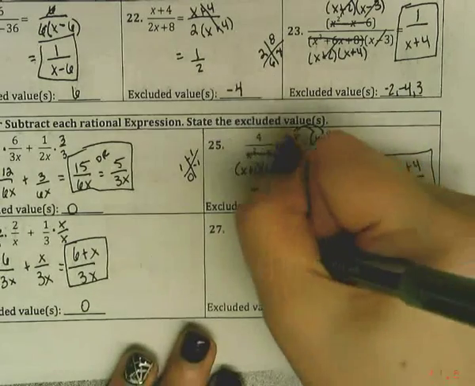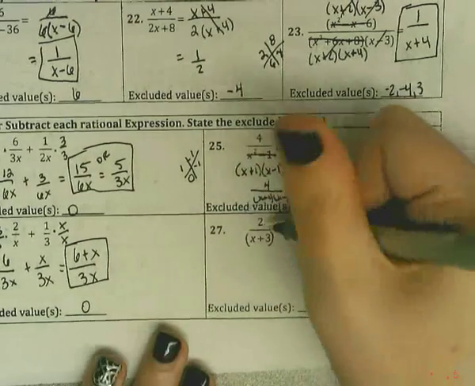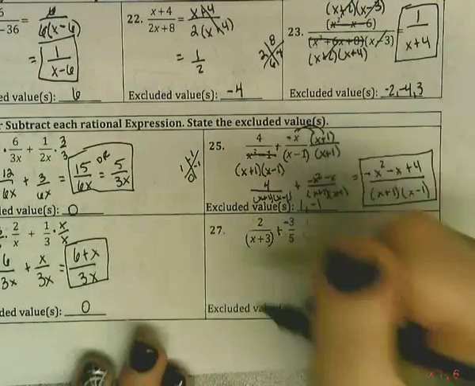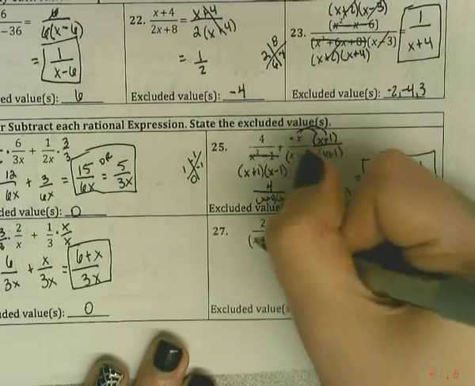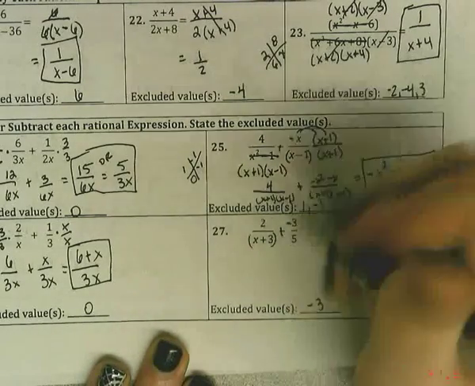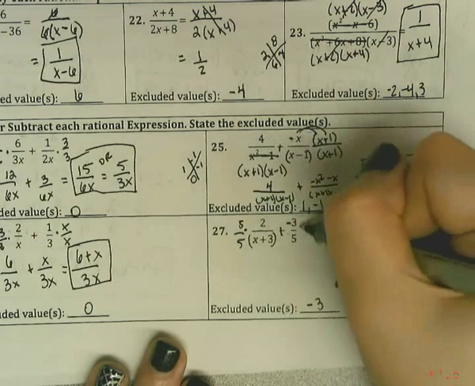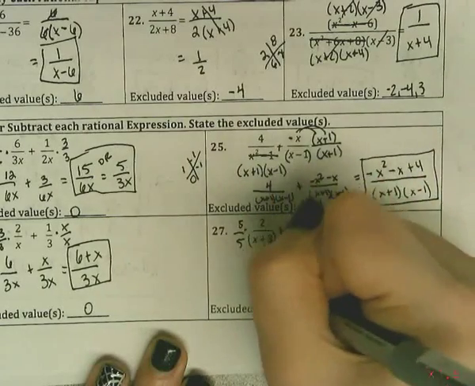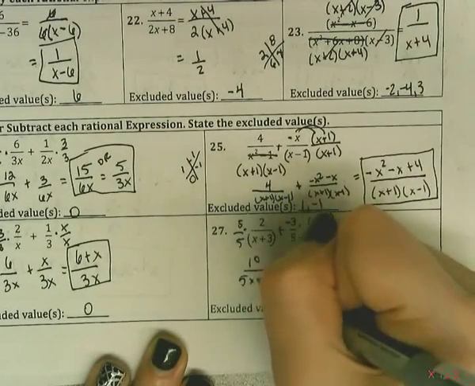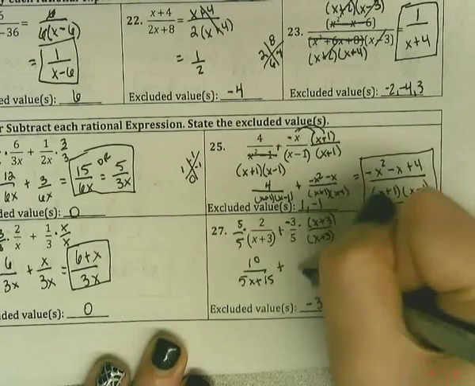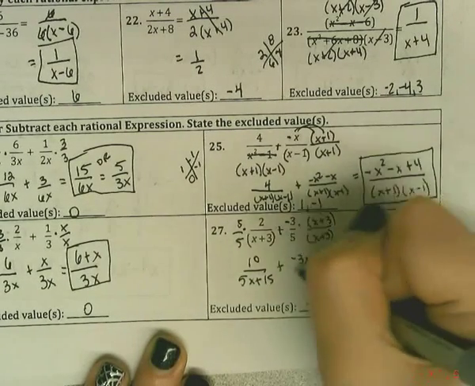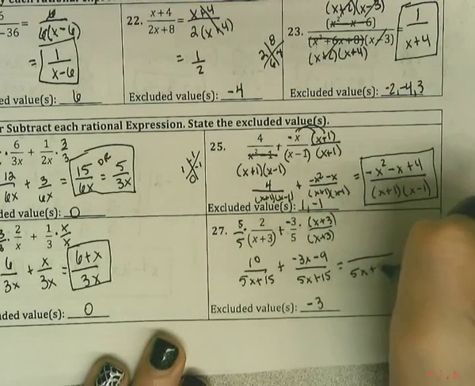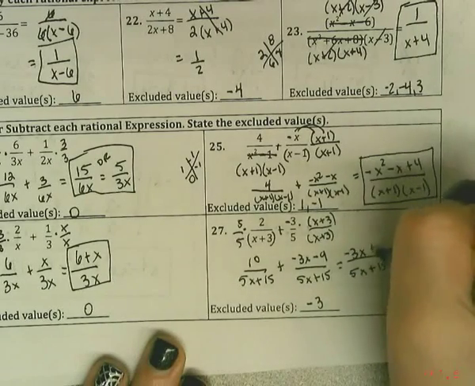Okay, 27. Remember, when we subtract, we're adding a negative. We're going to multiply these by each other because they don't have anything in common. Before I move on, my excluded value, the only one it could be is negative 3. Multiply this side by 5, this by x plus 3. So 10, 5x plus 15, plus negative 3x minus 9, over 5x plus 15. The denominator stays the same when we add. We get negative 3x plus 1.